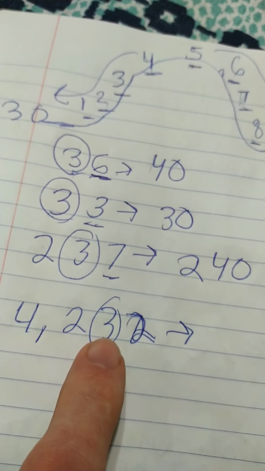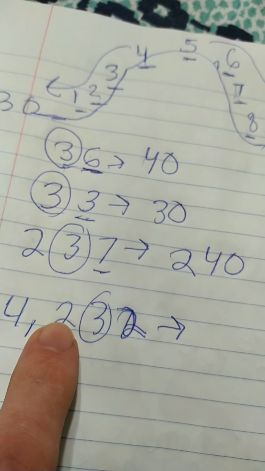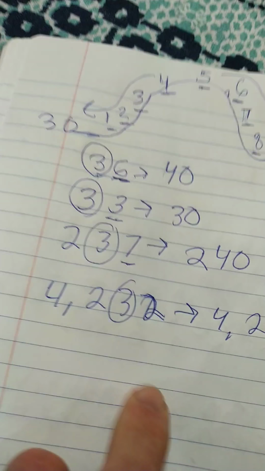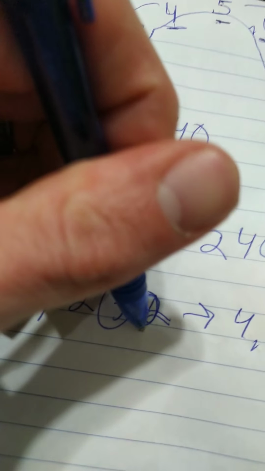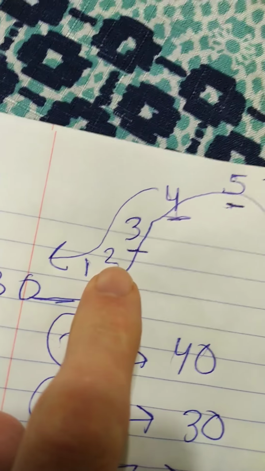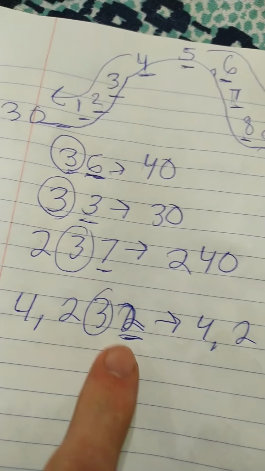Everybody before him is going to stay the same. So this 4 and 2, nothing happens to those guys. You could write them down right now. Let's focus on 32. What does the 2 do? The 2 tells the 3 it's going to round down to 30. So this piece here is going to round down to 30.